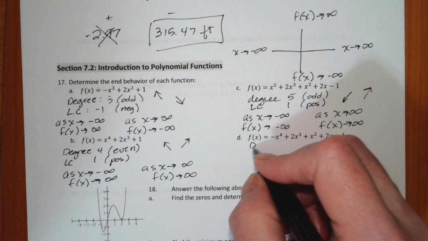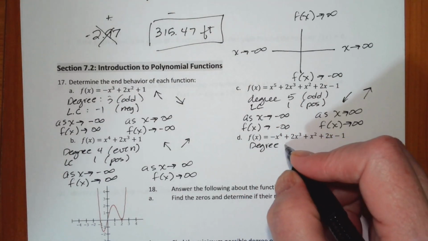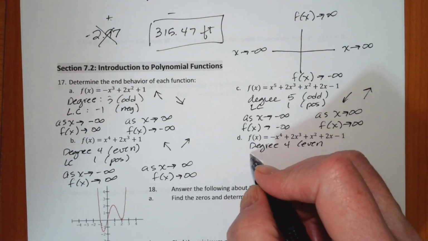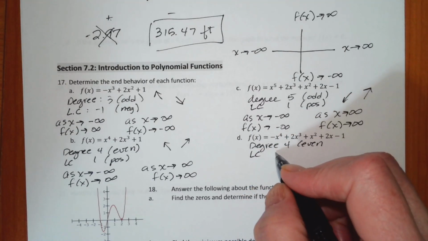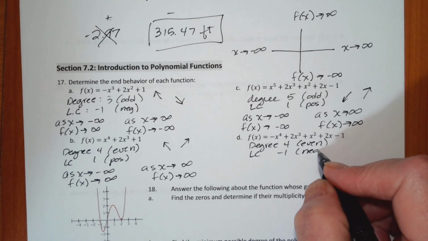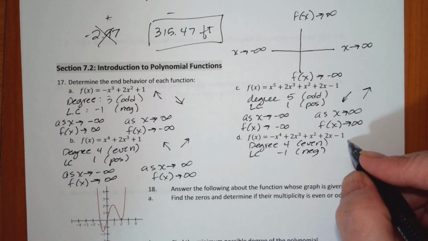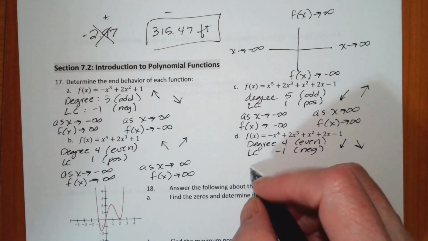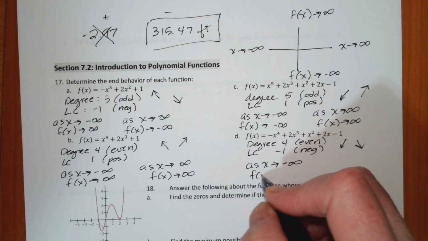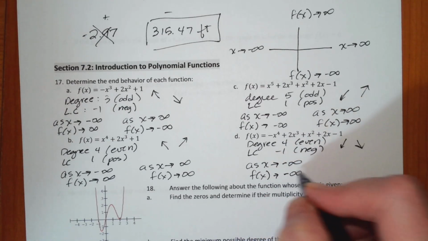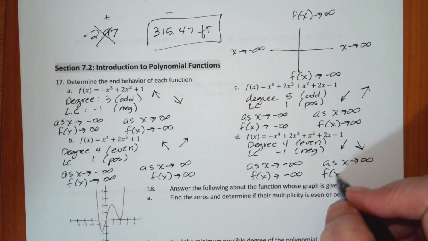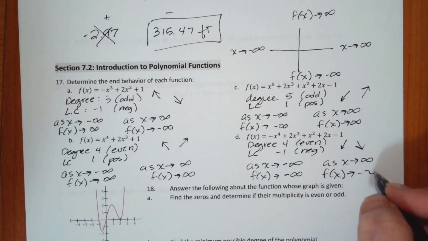Okay. Here the degree is 4, which is even. The leading coefficient is negative 1, which is negative. So that means both ends go down. So as x approaches negative infinity, f of x approaches negative infinity. As x approaches infinity, I'm sorry, it also goes to negative infinity.